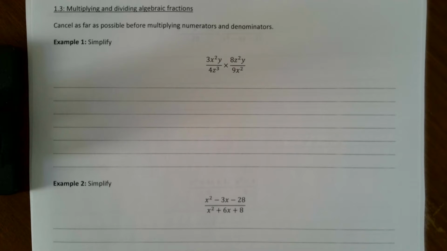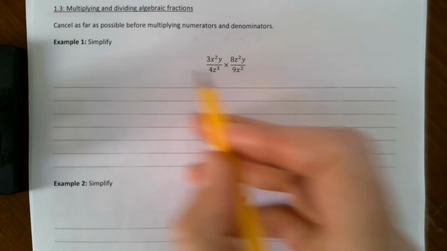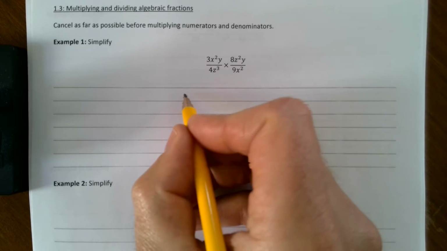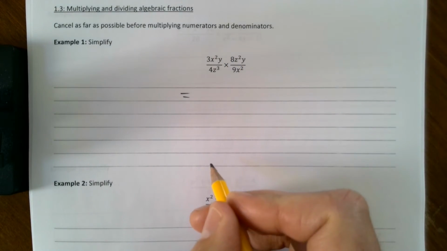This is GCSE Further Pure. We're at chapter 1 and this is 1.3, multiplying and dividing algebraic fractions. So we want to simplify this one here. So we want to cancel out different bits and pieces.